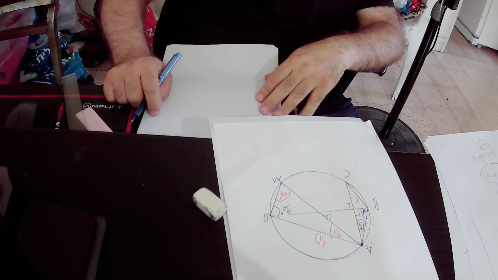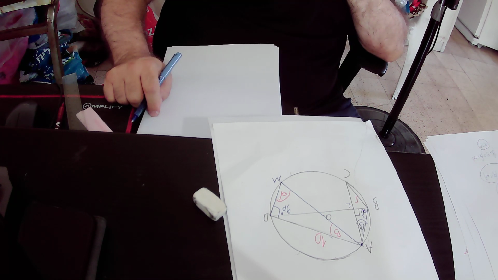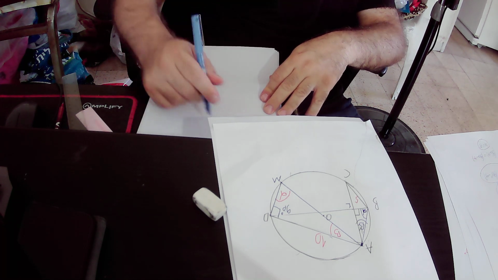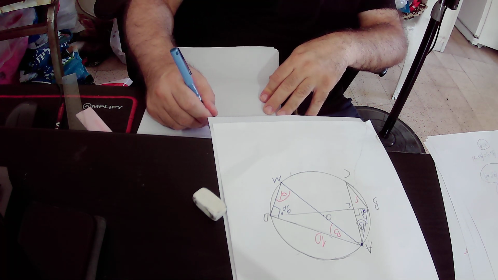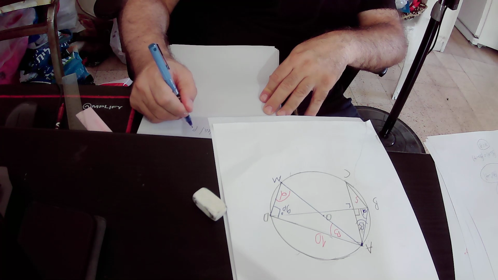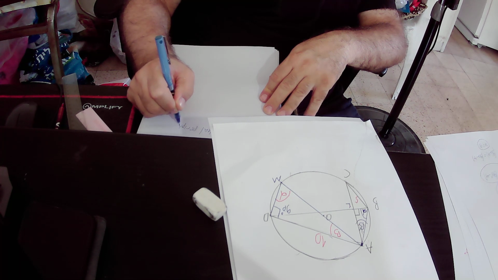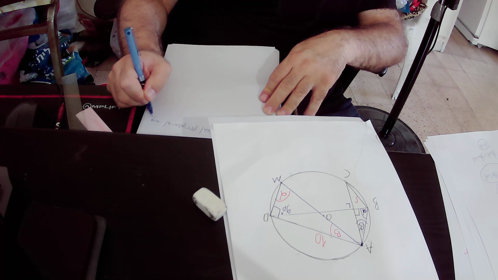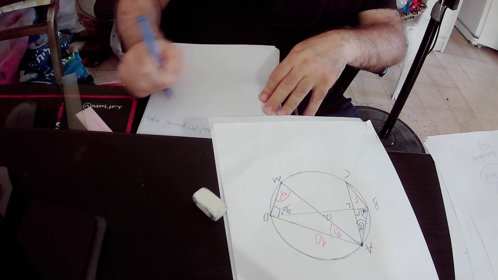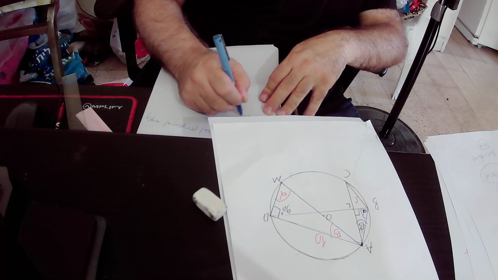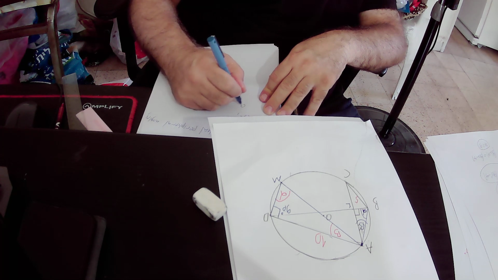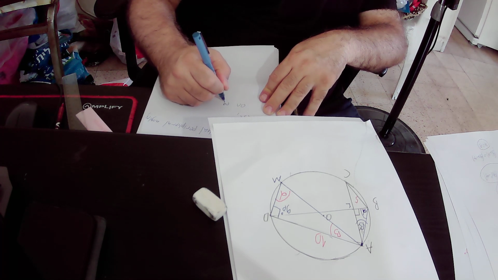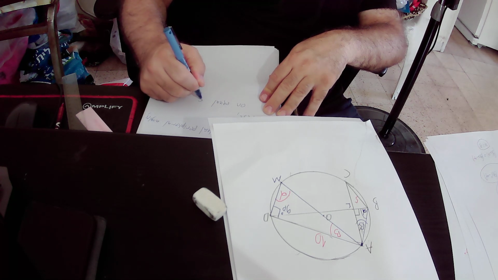Rule number 3 states that equal peripheral angles rest on equal chords.